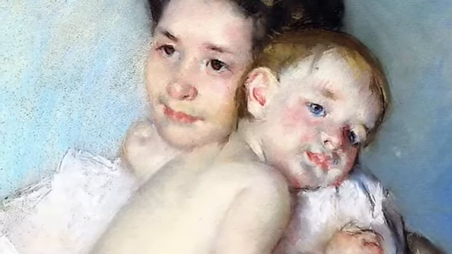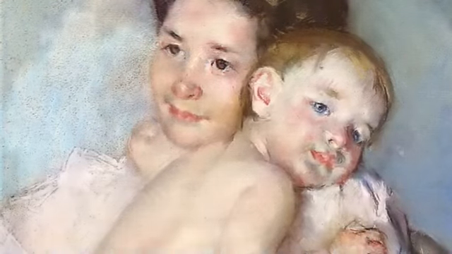Once she told Renoir his paintings were too simple, which he took as a compliment, and she also criticized Monet on his lack of mentality.